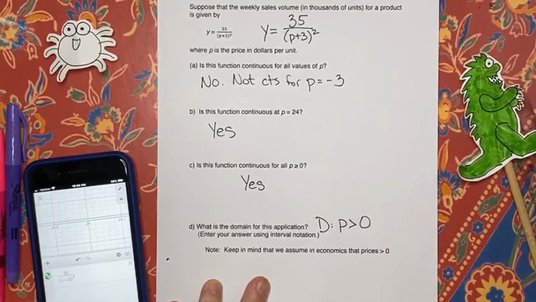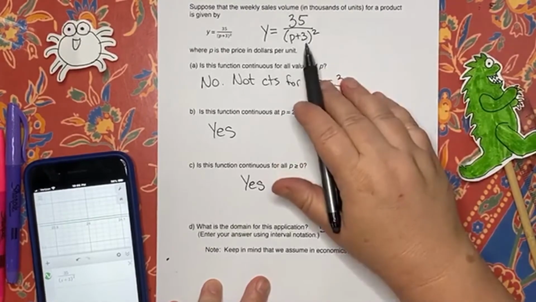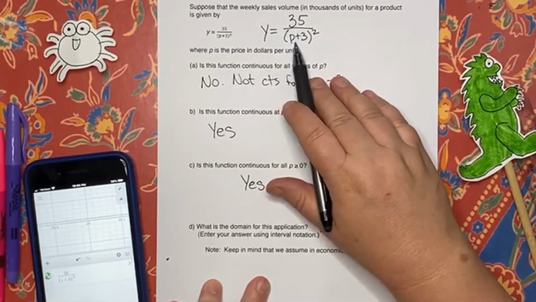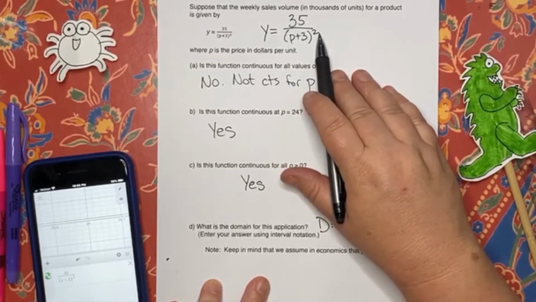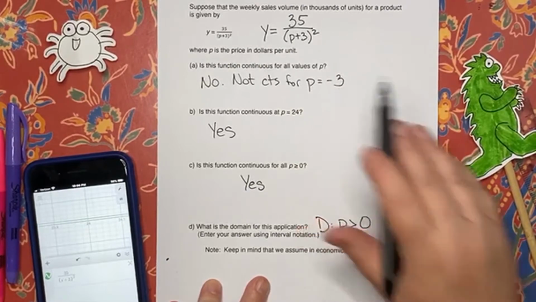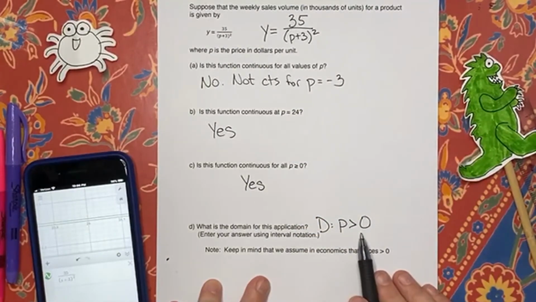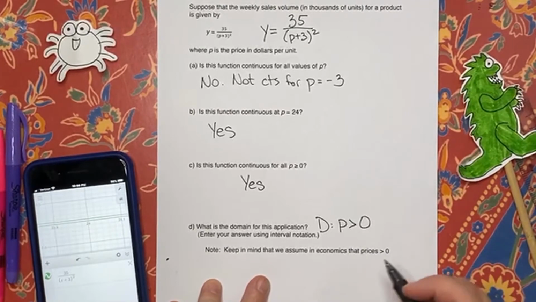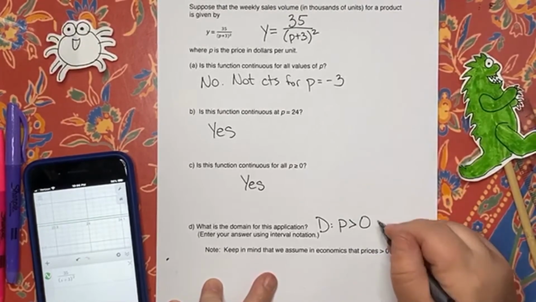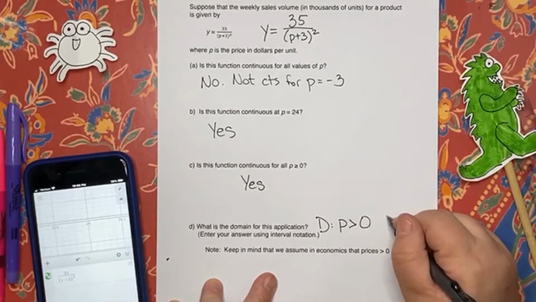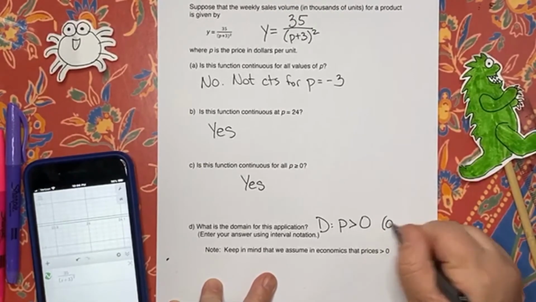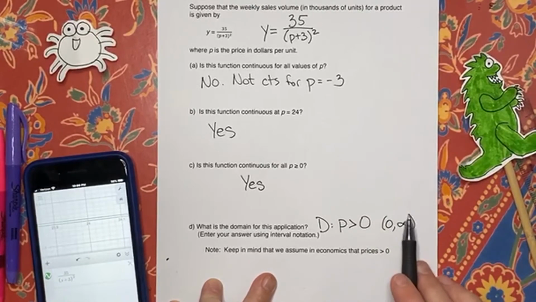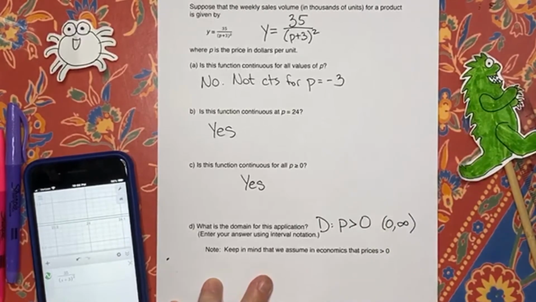However, again, the official word from the book is that prices are always going to be greater than 0, not equal to 0. And so is that going to be a problem? And the answer is no, because all we have is this p plus 3, the quantity squared in the denominator. That's a problem at -3. As long as p stays positive, we're never going to run into p equals -3. So our domain is going to be from 0 to infinity. And of course, infinity is always written with a parenthesis.